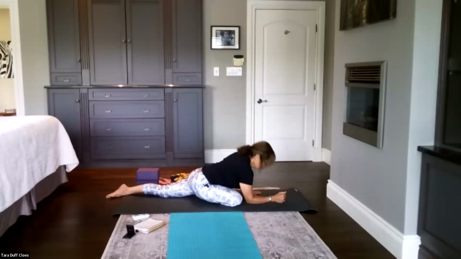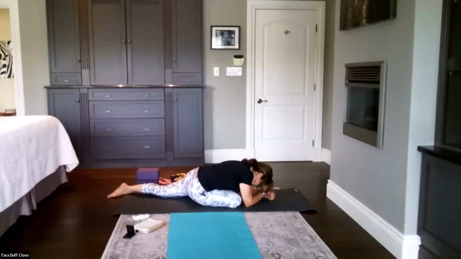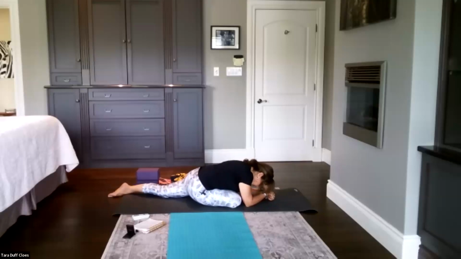Exhale, coming down. Maybe you can stack those fists. Rest your third eye on your stacked fists. And you might be perfectly content here. Or you might want to rock your right sit bone to the earth and then your left hip bone down to the earth, moving between these 2 points to loosen any tension in the muscles or the fascia.